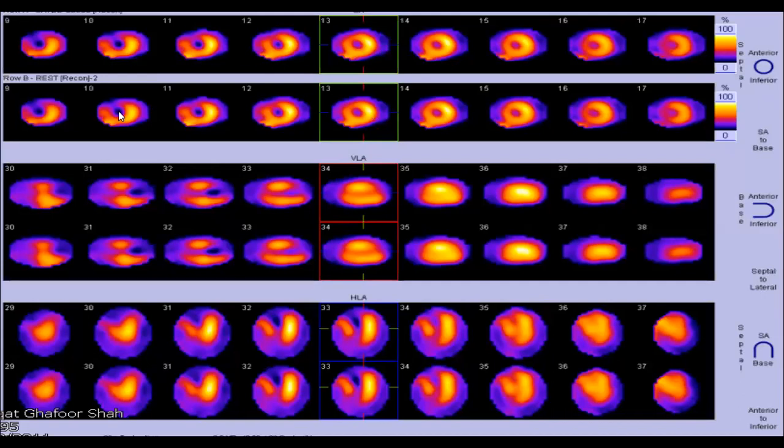So where is the defect located? I think a few segments are missed here, because starting from 9, the apex is missing. So we consider there is apical anterior, then mid anterior, and then there is some defect here in the septum as well. So it's mid anteroseptal, apical anterior, and likely apical septal as well.